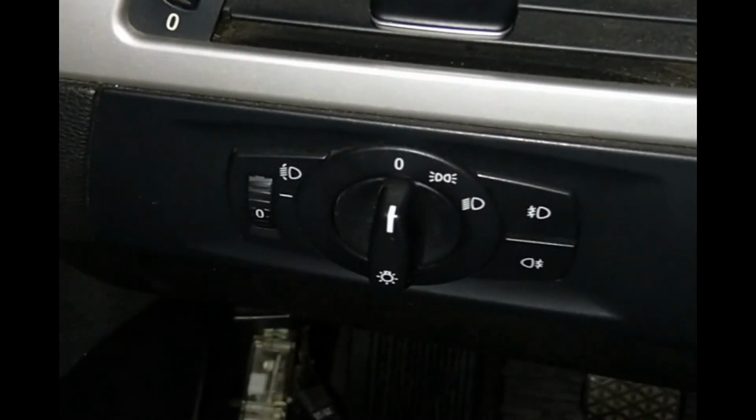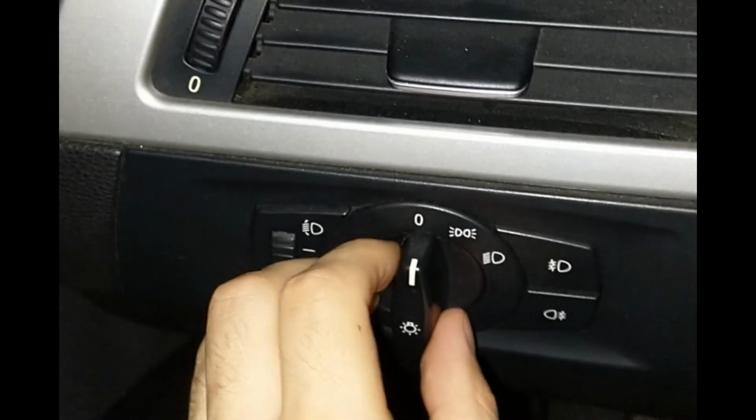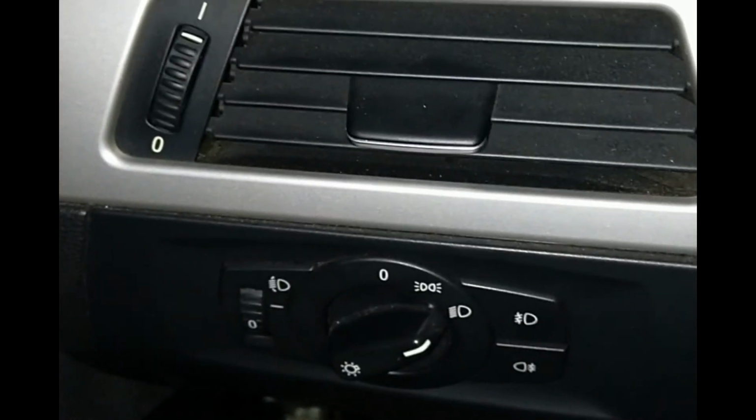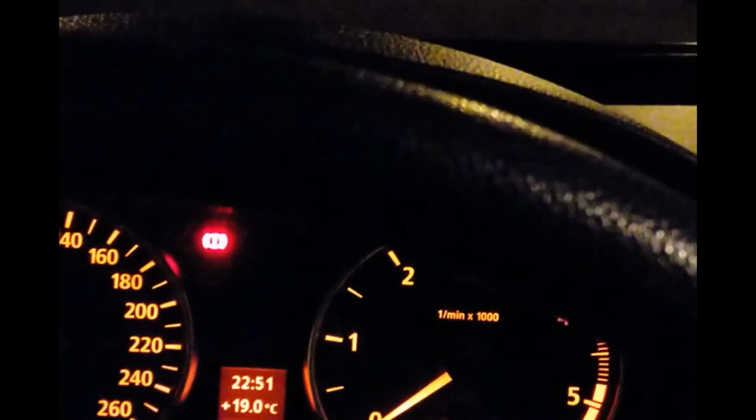Now, to check if the daytime running lights were activated, I will switch on the lights. As you can see, my cluster lights are off and the lights are off. Now I will insert the key. When the key was inserted, the cluster lights were switched on, and now if I switch on the ignition, we can see that the lights are on.